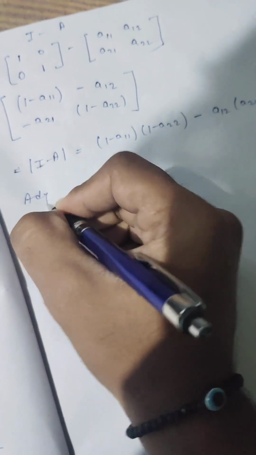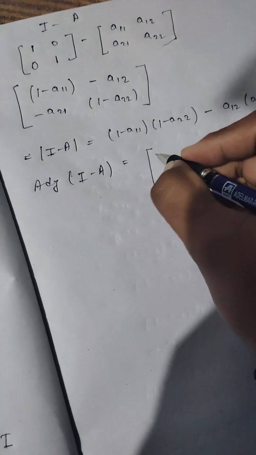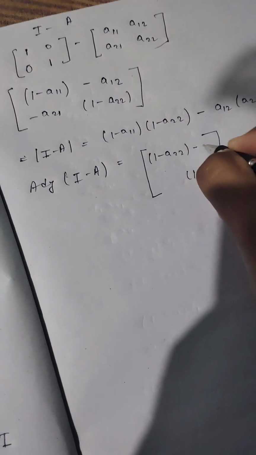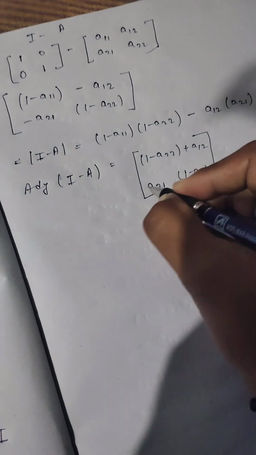Now we will do the adjoint of I minus A. And for a 2 cross 2 matrix, there is a simple shortcut method. Just swap the principal diagonal elements, 1 minus a22 and 1 minus a11, and change the sign of a12 and a21. Adjoint done.